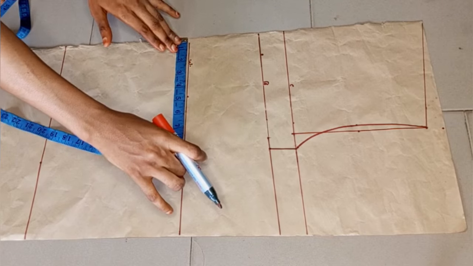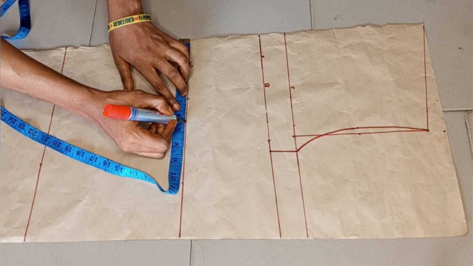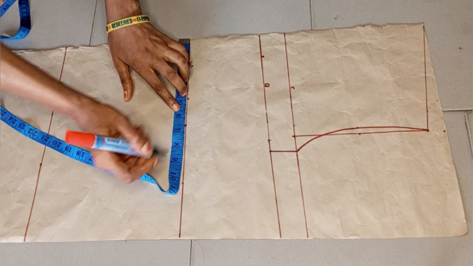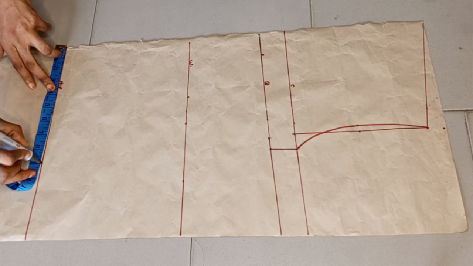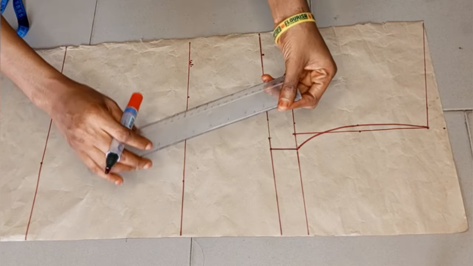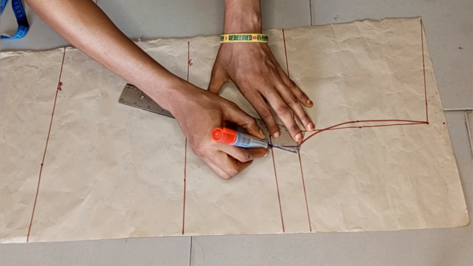So I'll come to the waistline and mark my waist measurement. My waist divided by 4 is 6.5. I'm going to mark it right here on the waistline. I'll do the same thing on the hip line. My hip divided by 4 is 9. I'll mark it right there. So I'll connect all the points together with my ruler.